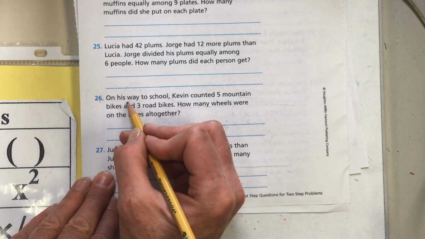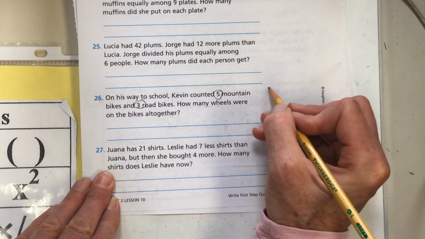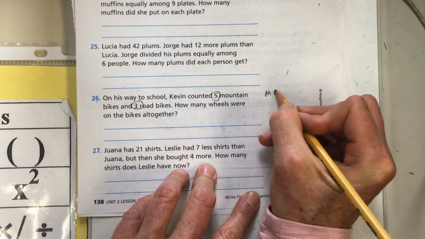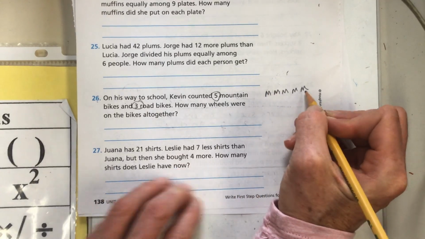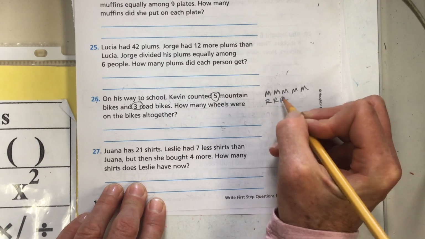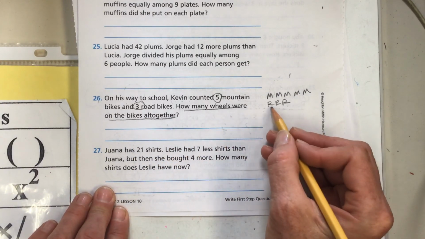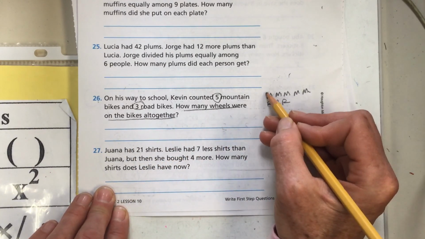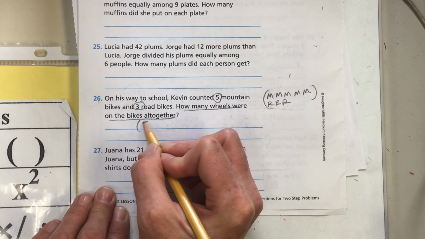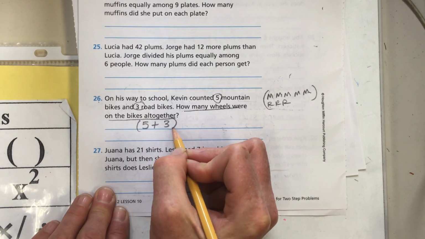Number 26, on his way to school, Kevin counted 5 mountain bikes and 3 road bikes. So I have, let's see, I'll go ahead and make an M for mountain, mountain, mountain, mountain, mountain, 5 of those. And then I have 3 road bikes. So road, road, road. And it says how many wheels were on the bikes altogether. Well, I know that there's 2 wheels on every single one of these bikes. But first I have to find out how many bikes did I have? Well, there's 5 mountain bikes and there's 3 road bikes. So I'm going to have to add those together first.